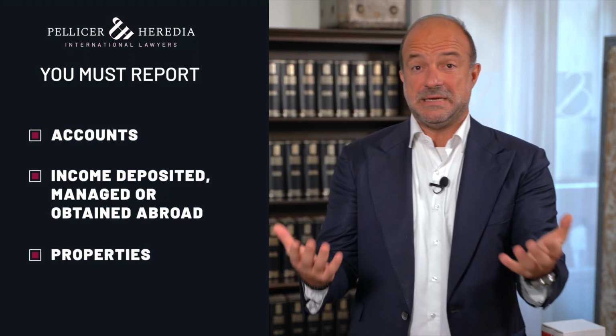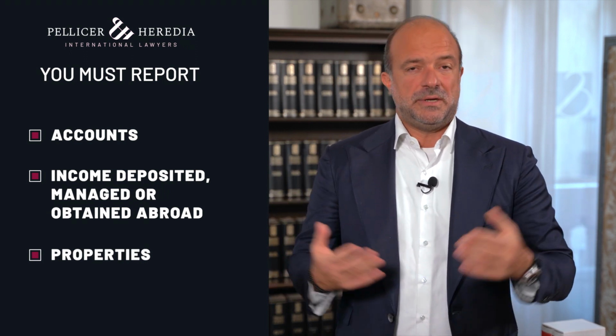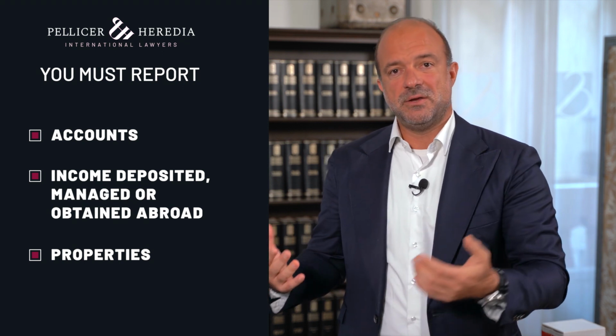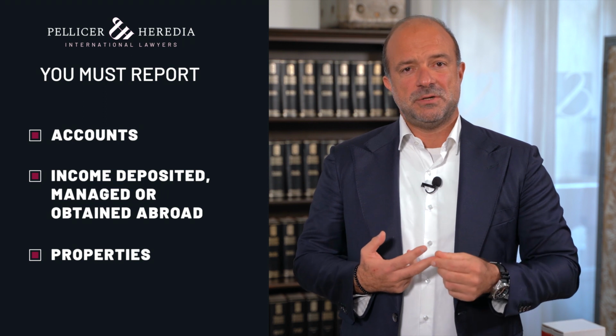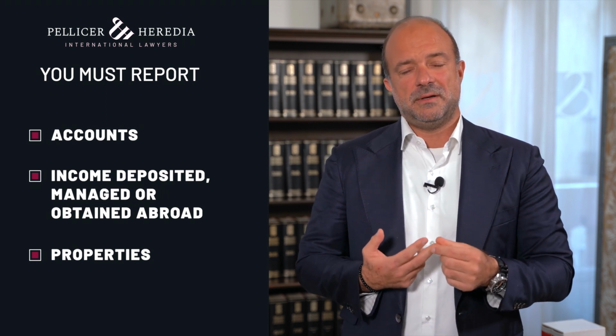When you have a property in the UK, for example, or any country, you will have to inform the tax office that you have this property outside Spain. This obligation must be fulfilled. It is called Modelo 720, and needs to be done between the 1st of January and the 31st of March of the year following the year that you become tax resident.